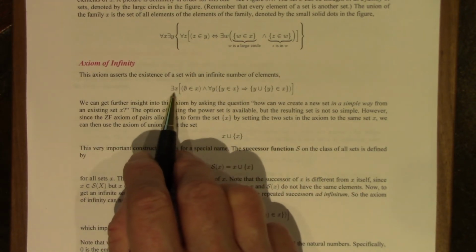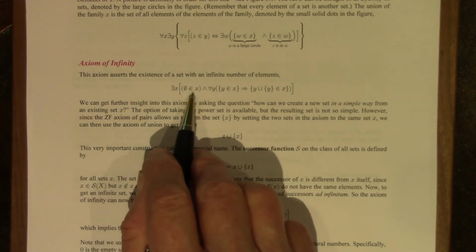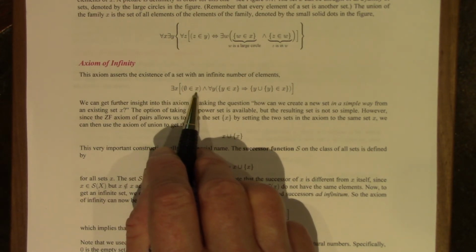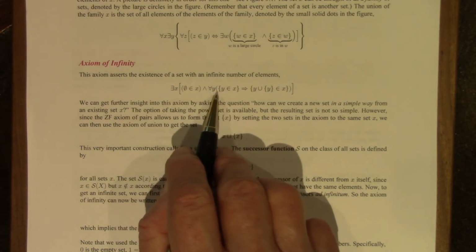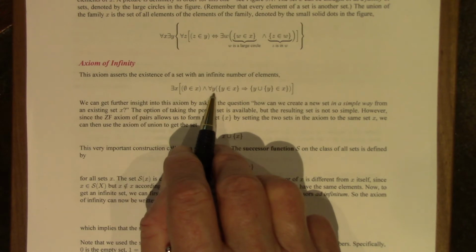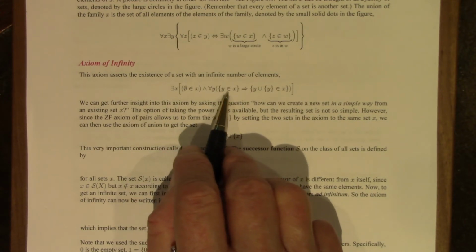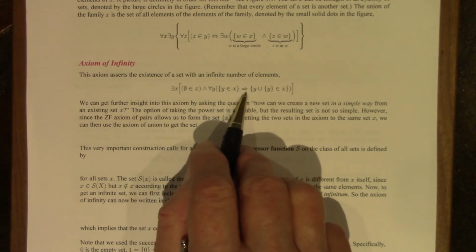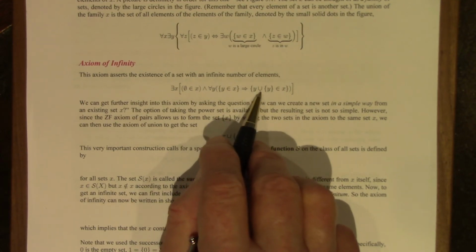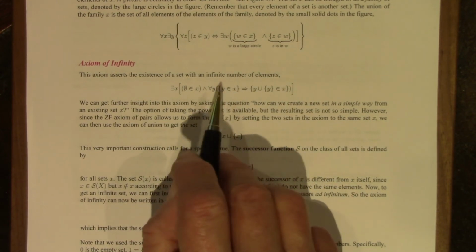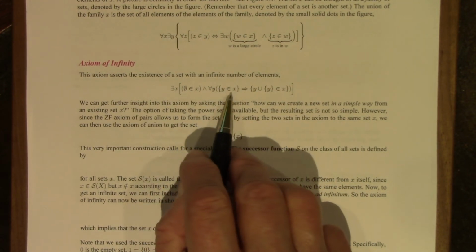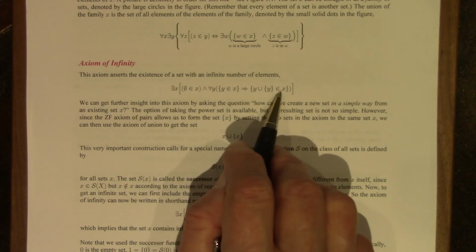There exists a set X such that the empty set is an element of X. So we know it's got one element. And for all sets y, y belongs to X implies y union, the set containing y, belongs to X. The first thing you notice is we're saying that if something belongs to X, something else does.